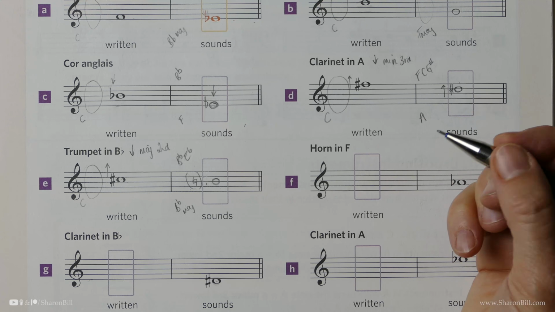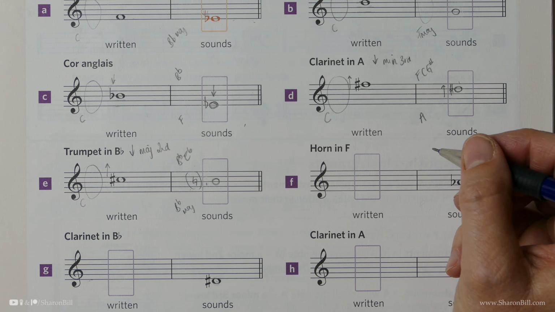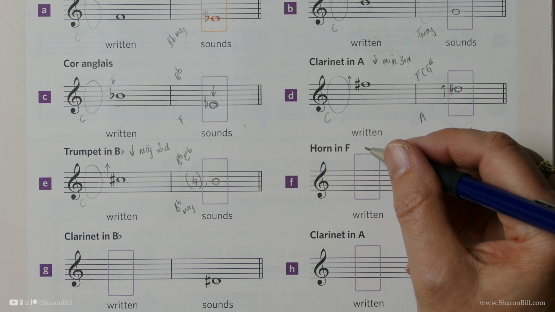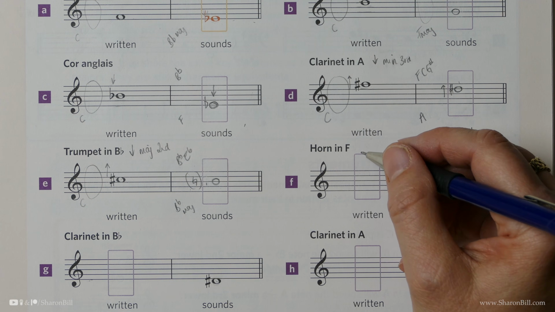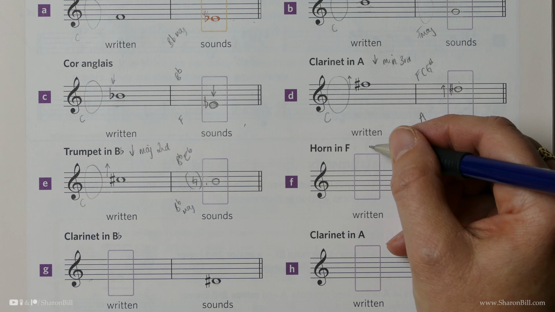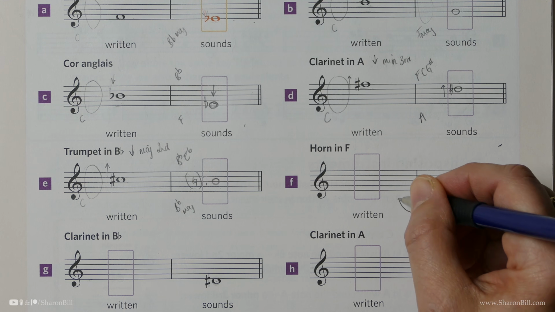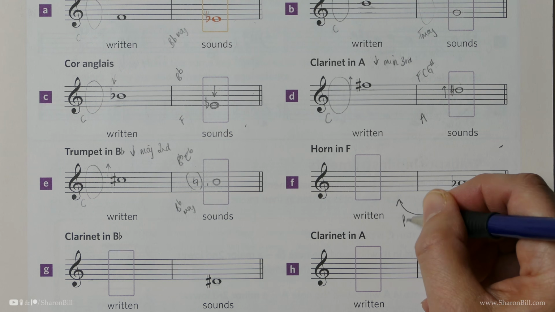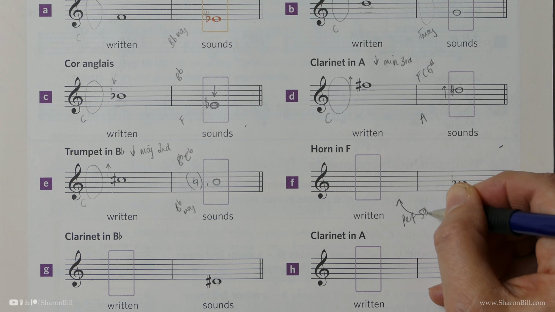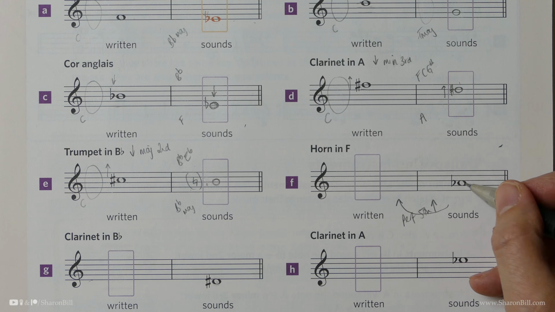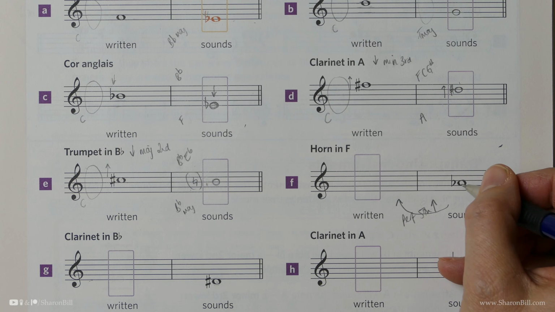And so now we've got to go the other way, because a horn in F transposes a fifth lower. It sounds a perfect fifth lower. And so if it sounds this note, it's got to have been written a perfect fifth higher. And so we're counting up a perfect fifth from the A flat.